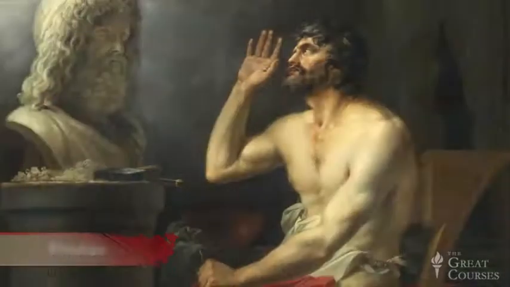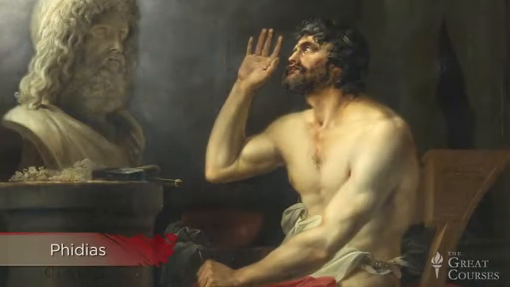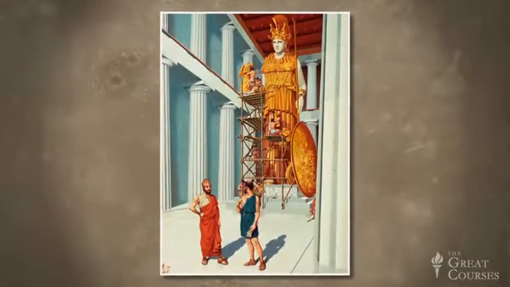The ratio itself is 1.618, and it's represented by the Greek letter phi. This is in honor of the 5th century BCE sculptor and architect Phidias, who's thought by some to have used it in his Parthenon statues.